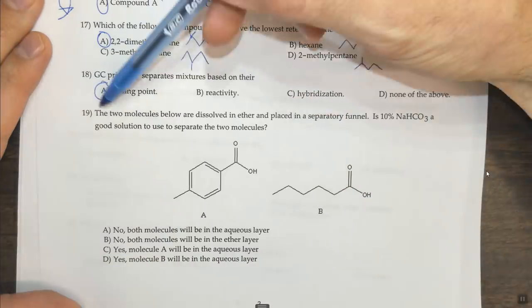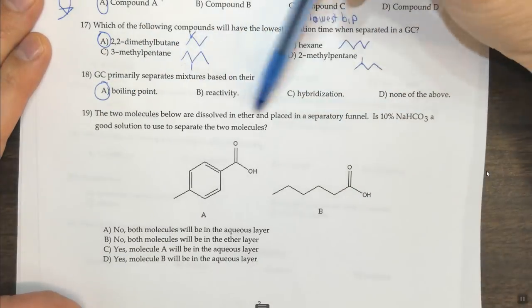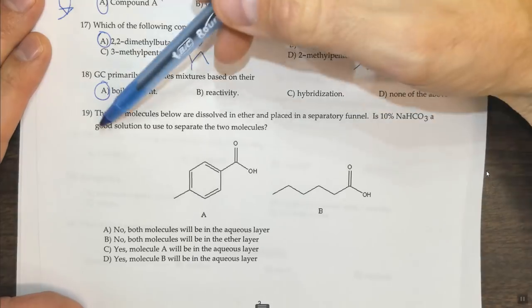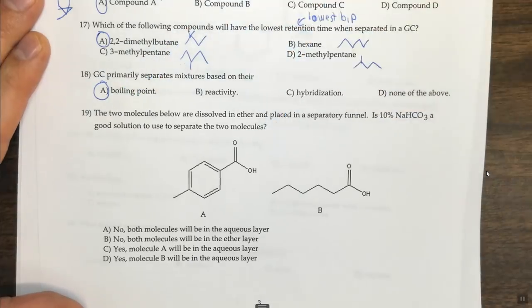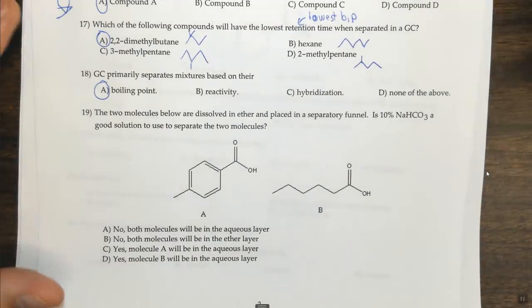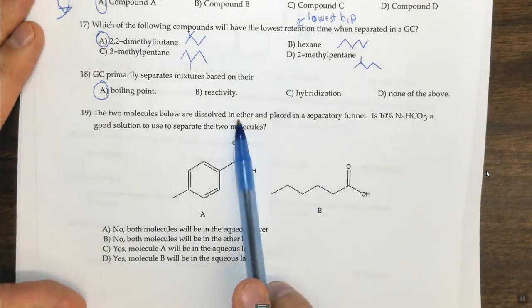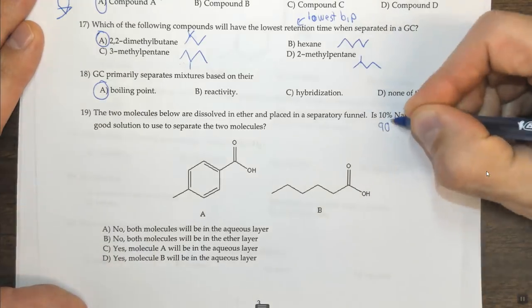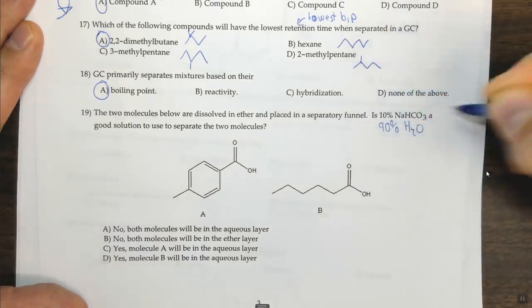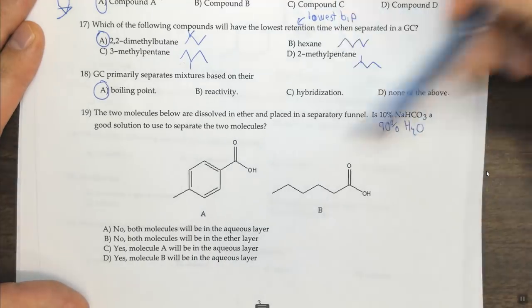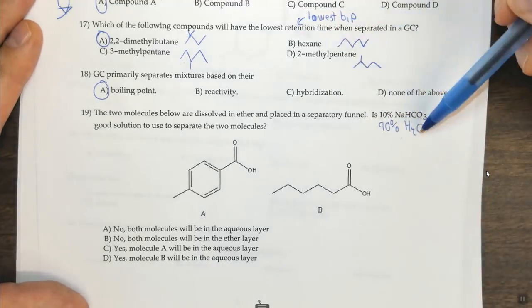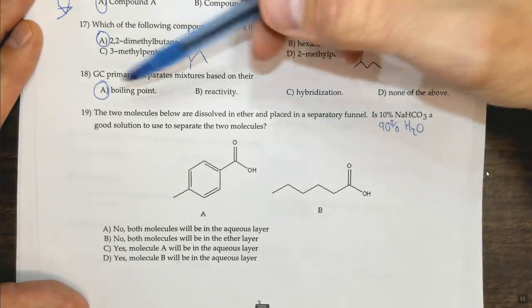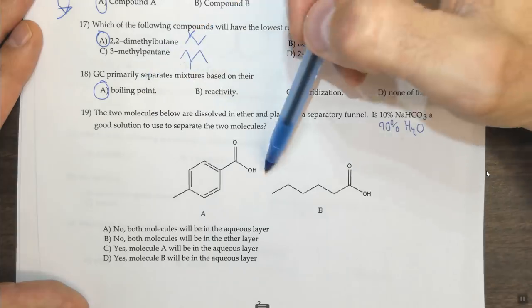Question 19 says, the two molecules below are dissolved in ether and placed in a separatory funnel. Is 10% NaHCO3 a good solution to separate these two molecules? There's a lot going on in this question that we need to think about. First of all, we have ether and we have 10% NaHCO3. The other 90% of this is water, so this is an aqueous solvent. So we will get 2 layers. 2 layers is good. Maybe it'll work for liquid-liquid extraction because we have immiscible solvents.